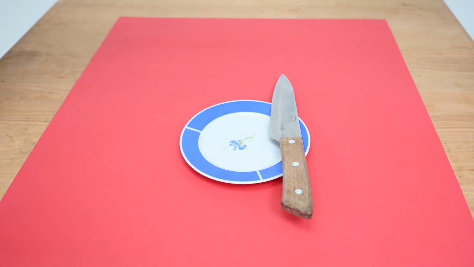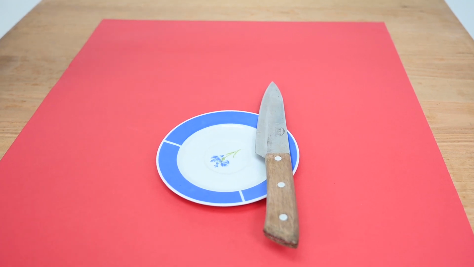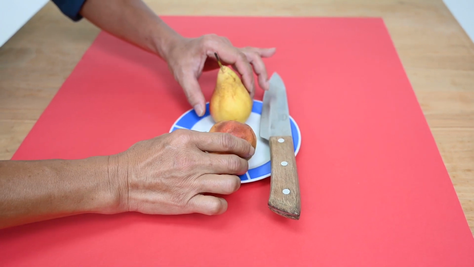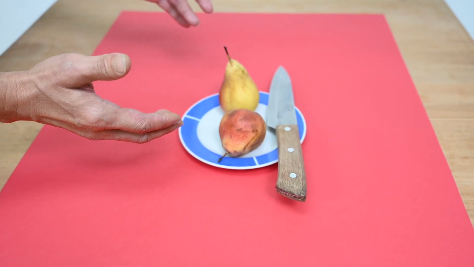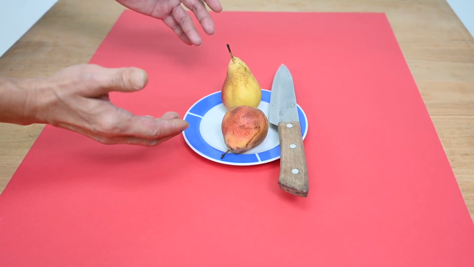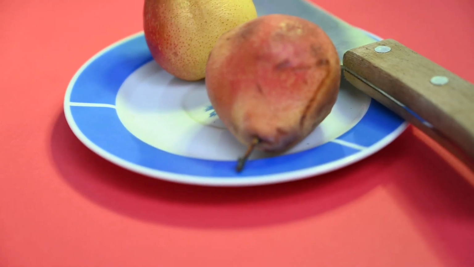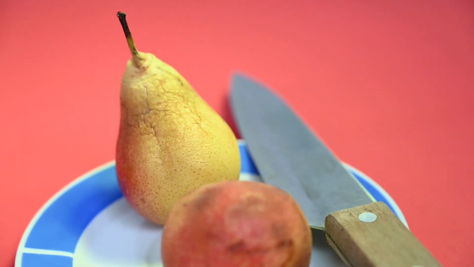A red piece of paper, an almost blue plate, a wooden handle knife, and the pears I'm going to use. At this point, you're probably thinking, what the hell, Andrew? Why are you so lazy and such a stingy man to be using almost rotting pears? This is where I want to teach you a concept about fine arts that painters have had for the longest time: memento mori, which loosely translates from Latin to English as remember you have to die.